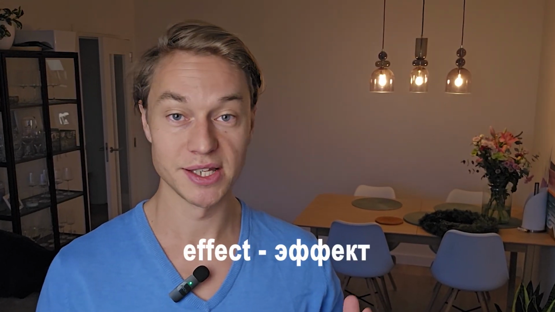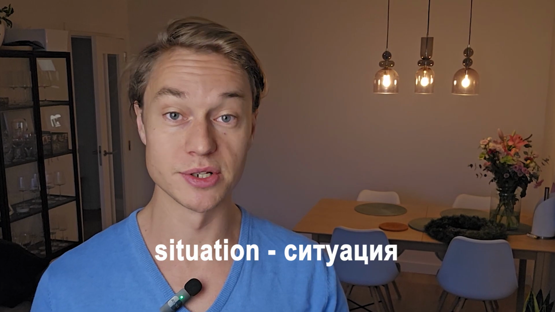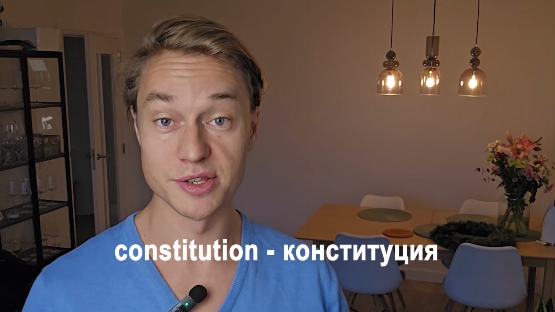By the way, if you want to quickly upgrade your vocabulary, one of the best ways to do it is by using cognates. Cognates are words that are the same in Russian as in English, like effect, situation, ситуация, constitution, конституция, and words like that.